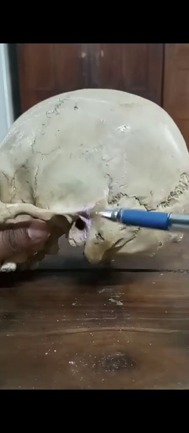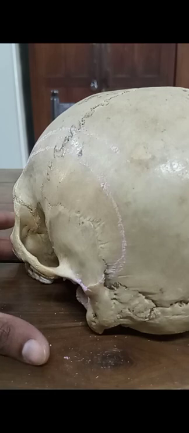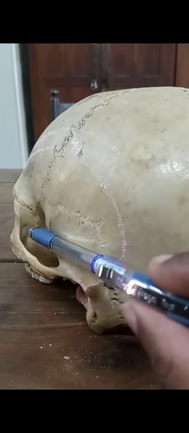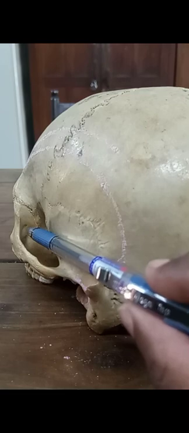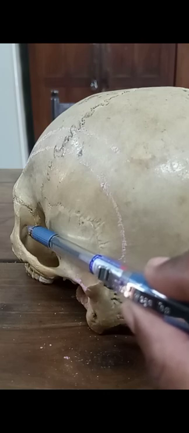Now coming to the zygomaticotemporal foramen. This is the zygomatic bone, and this is the zygomaticotemporal foramen. This foramen you can see here transmits the zygomaticotemporal nerve.